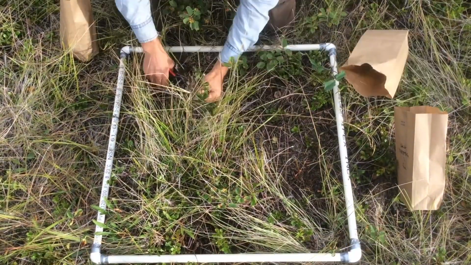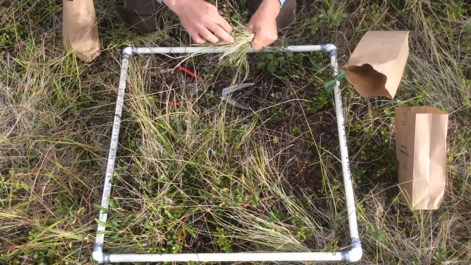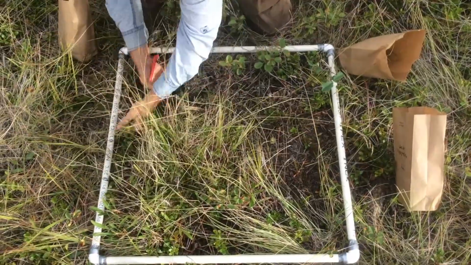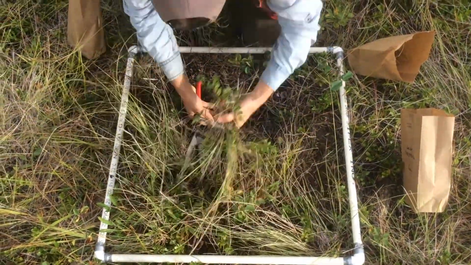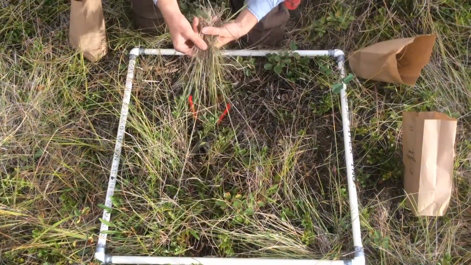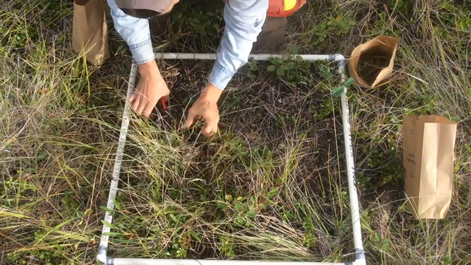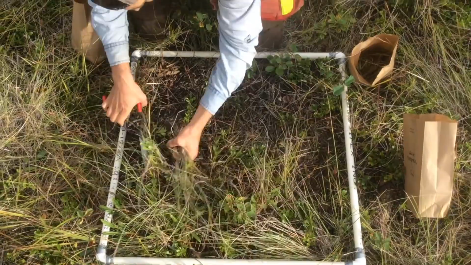Remove all non-palatable and/or poisonous species. Do not collect them, but record the species that are removed. A list of species excluded is given. The excluded species are meant to be species that are not likely to be eaten by livestock.